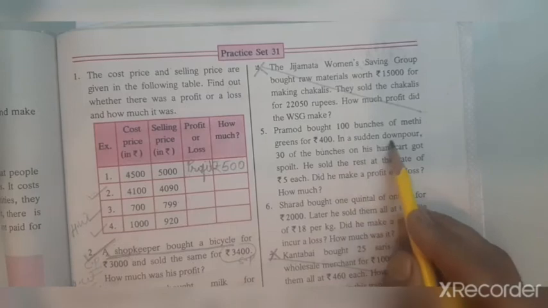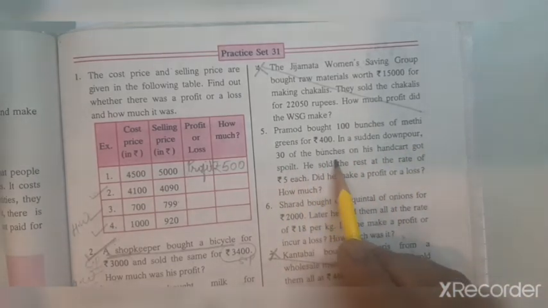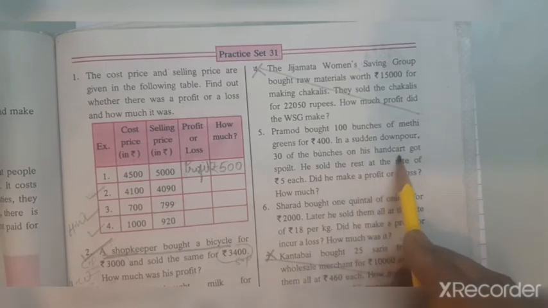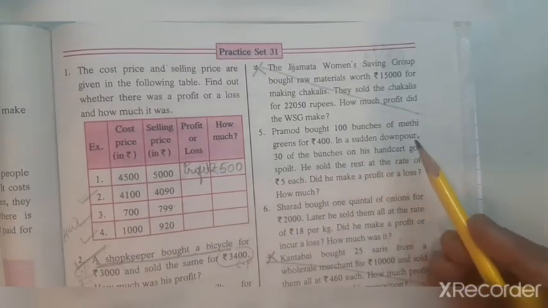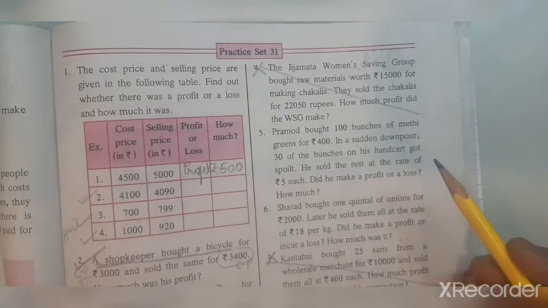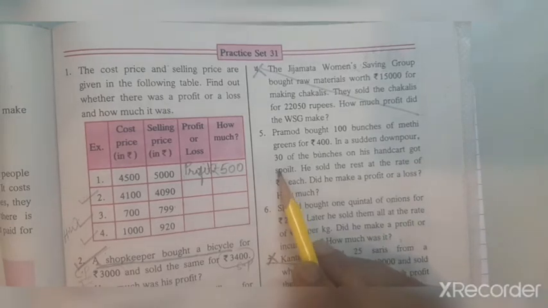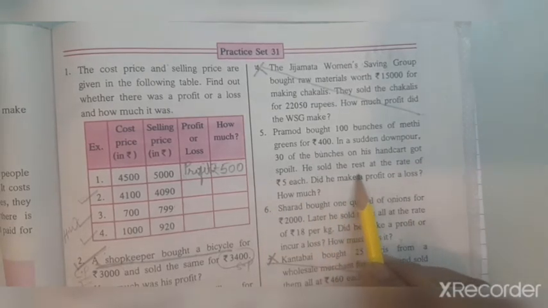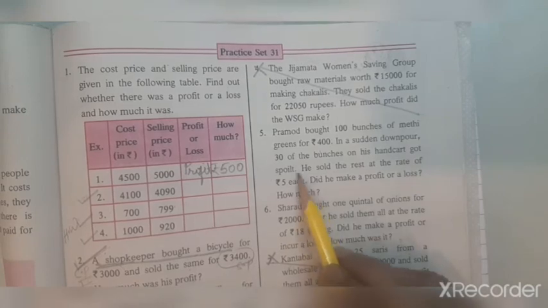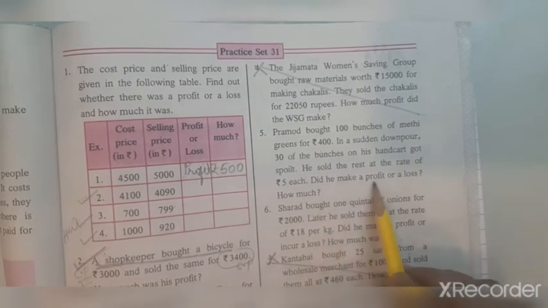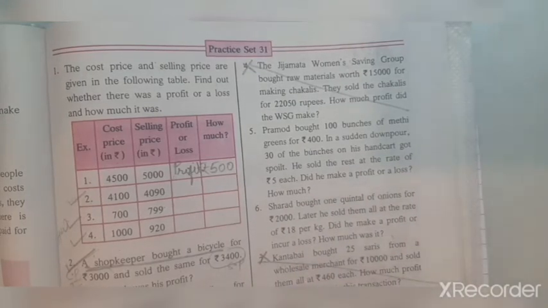In a sudden downpour, means due to the rains, 30 of the bunches in his hand cart got spoiled. He was having those bunches of methi in the hand cart, and because they were open outside, because of the rains, they got spoiled. He sold the rest at the rate of rupees 5 each. Each means one. Did he make a profit or a loss, and how much? So we are going to solve this sum.